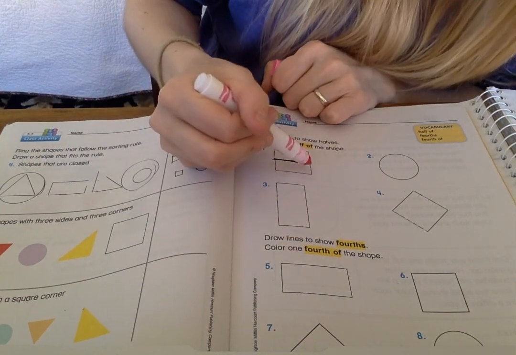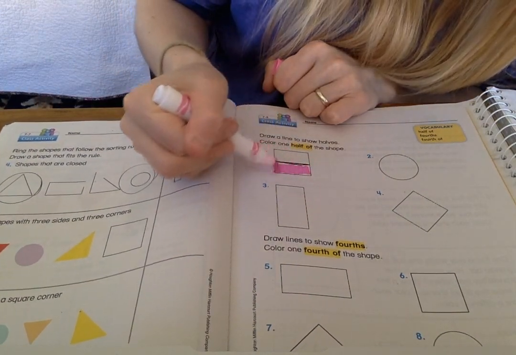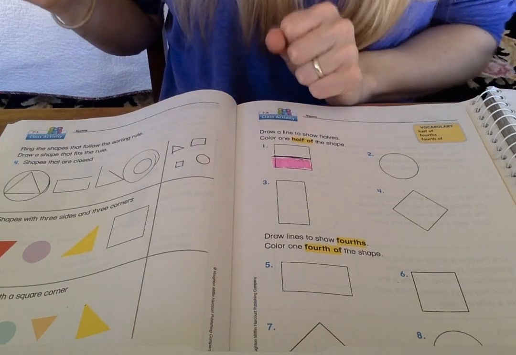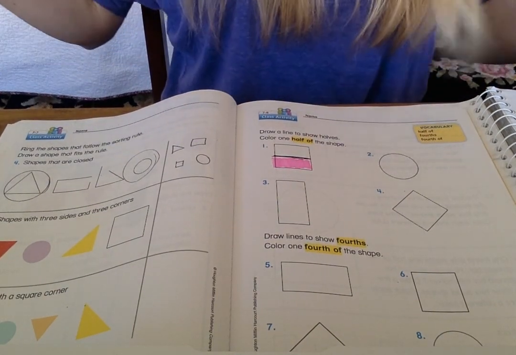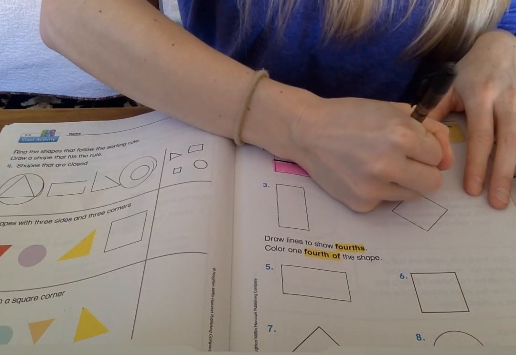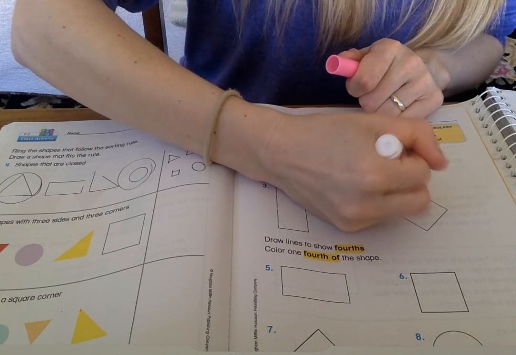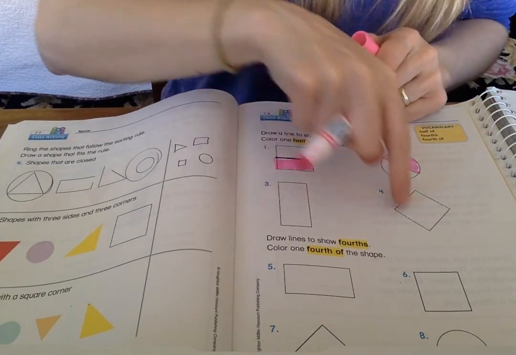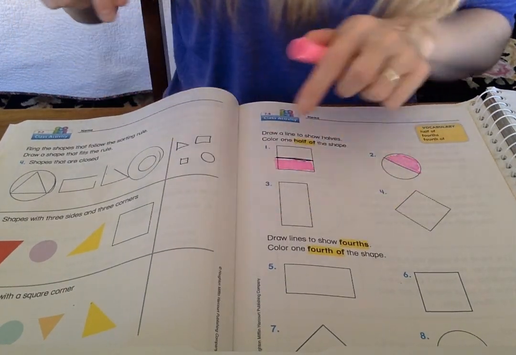So I drew one line, and then it said color in 1/2 of the shape. For my circle, again, just 2 parts here. That one was better. And then just color 1/2 of it. Please continue to do that for numbers 3 and 4.